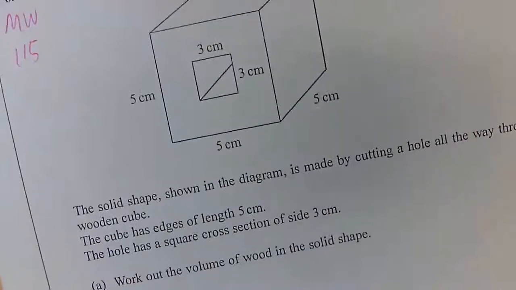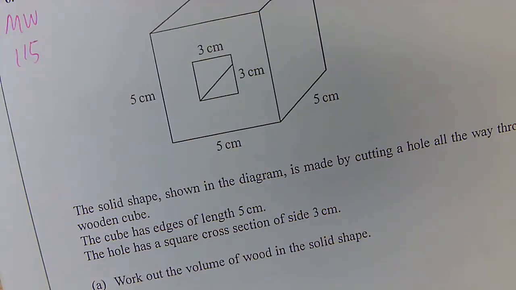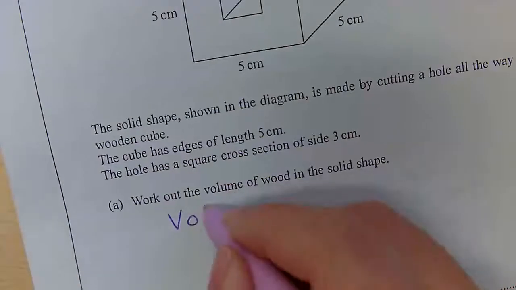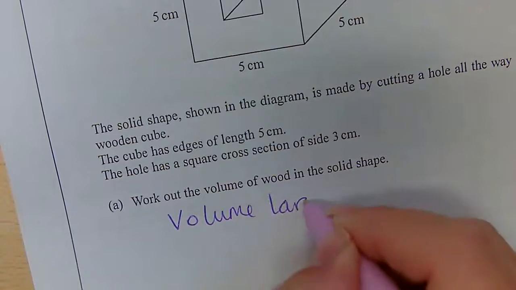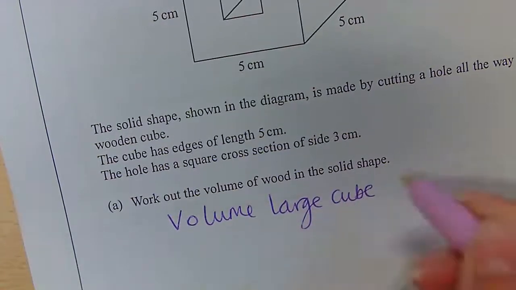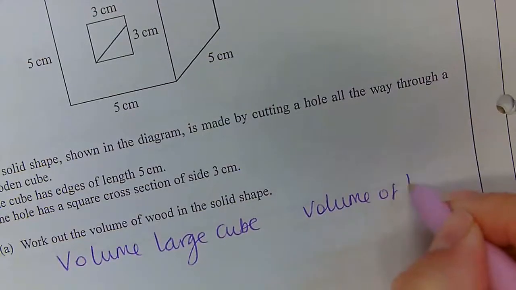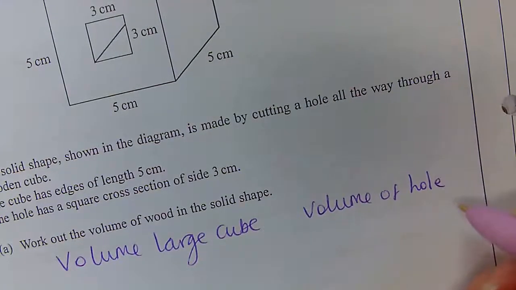A solid shape shown in the diagram is made by cutting a hole all the way through a wooden cube. The cube has edges of length 5 centimetres. The hole has a cross-section side of 3. Work out the volume of wood in the shape. What I'm going to do is work out the volume of the large cube. Then I'm going to work out the volume of the hole. And I'm going to take it away.